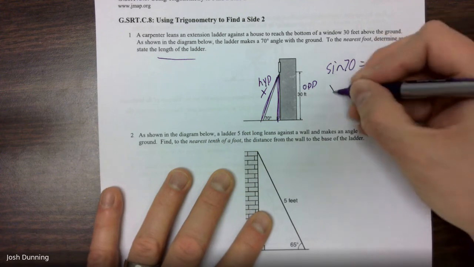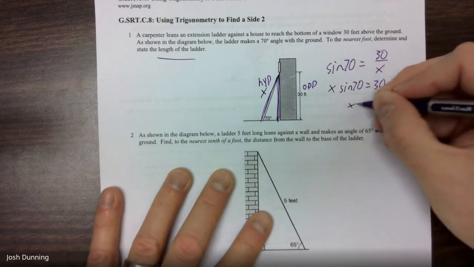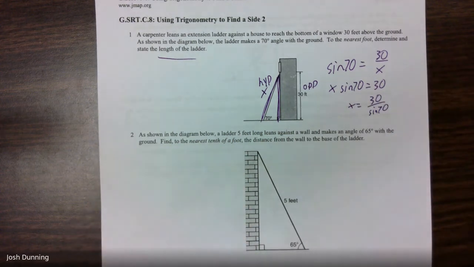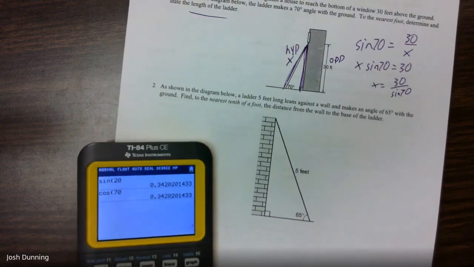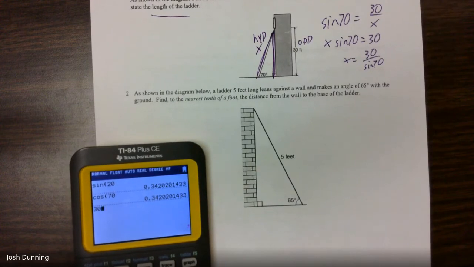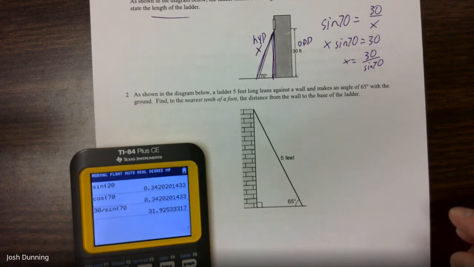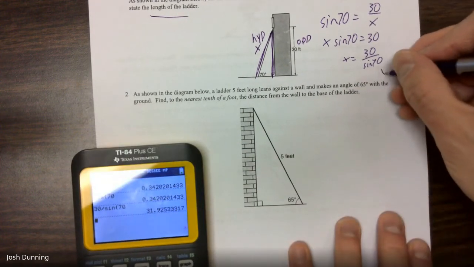Well, we got to multiply by x first, then divide by sine of 70. So 30 divided by sine of 70. And this one says to the nearest foot, 31.9 becomes 32 feet.